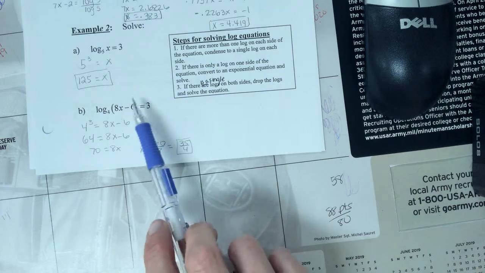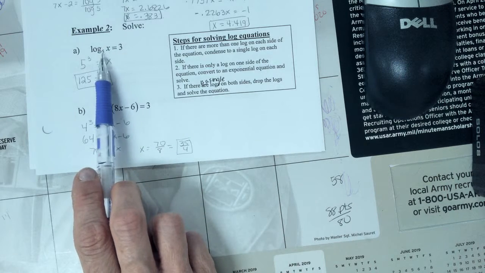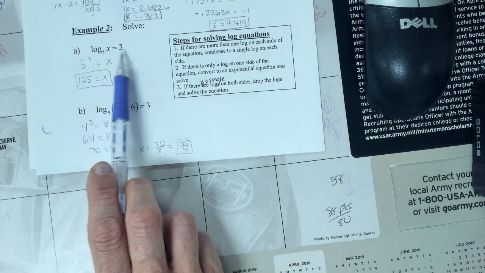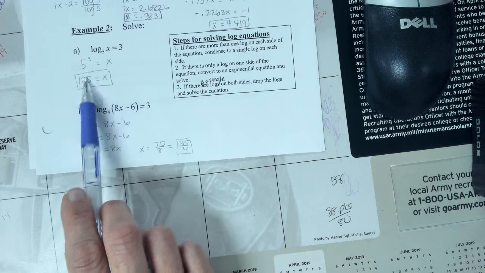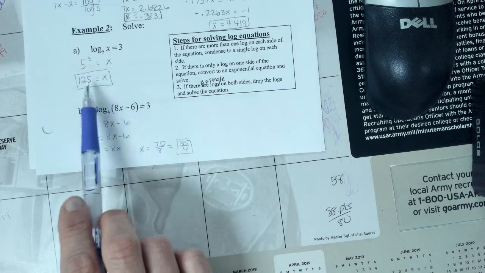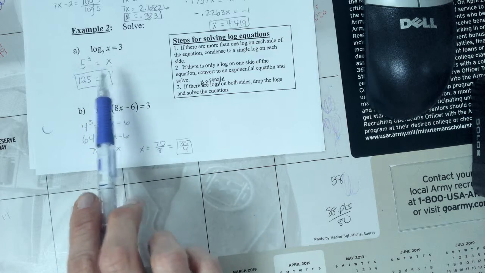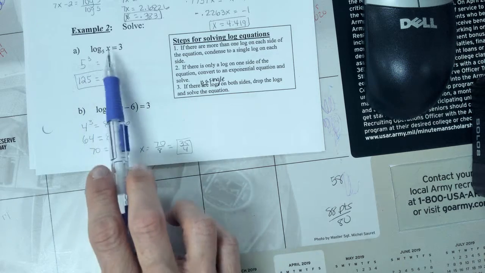So we kind of did this earlier in the week. So remember, this is your base, this is your exponent, and this is what it will equal, your argument. So 5 to the third power equals x, and 5 to the third power is 125. So log base 5 of 125 is 3.